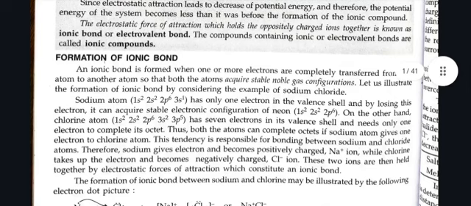On the other hand, chlorine atom, 1s2, 2s2, 2p6, 3s2, 3p5, has 7 electrons in its valence shell and needs only one electron to complete its octet. Thus, both the atoms can complete octet if sodium atom gives one electron to chlorine atom. This tendency is responsible for bonding between sodium and chlorine atoms.